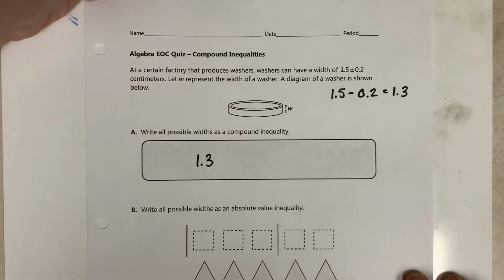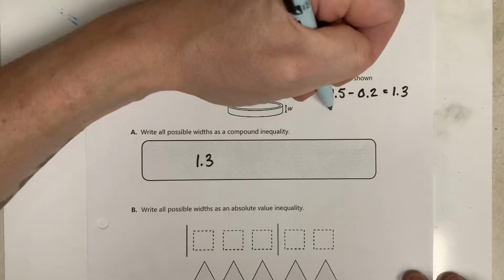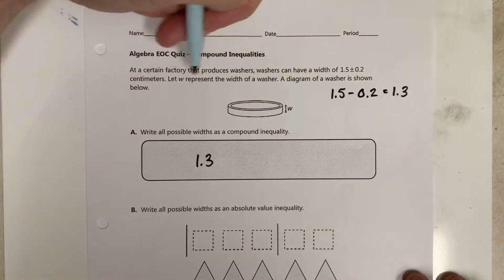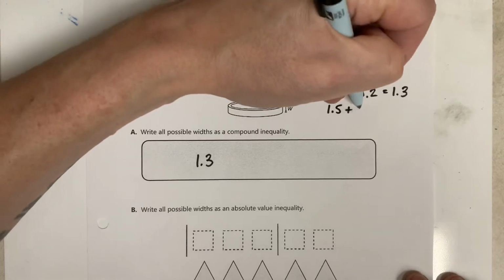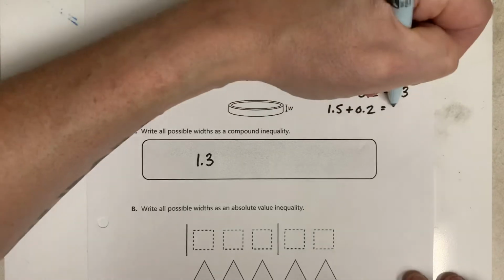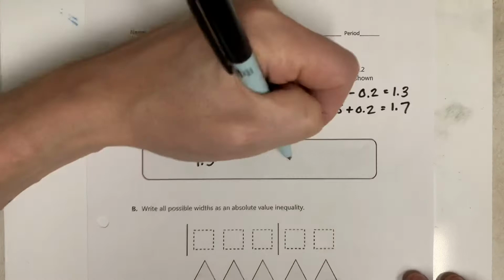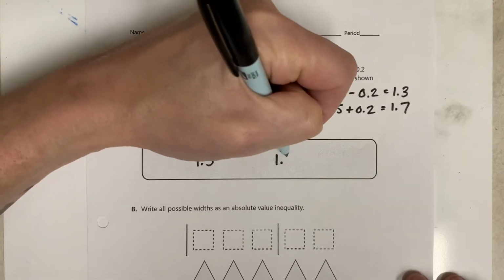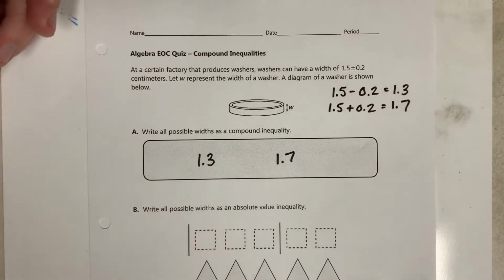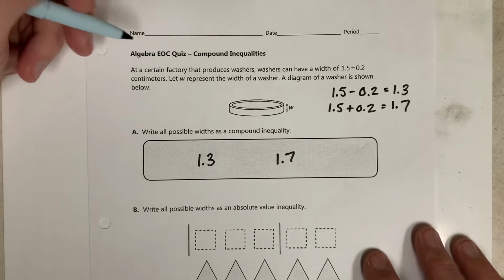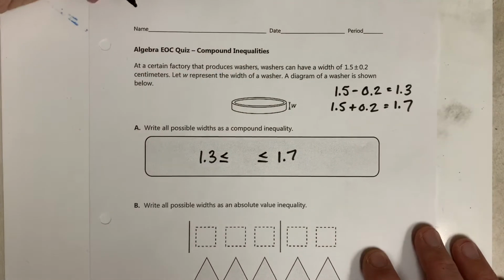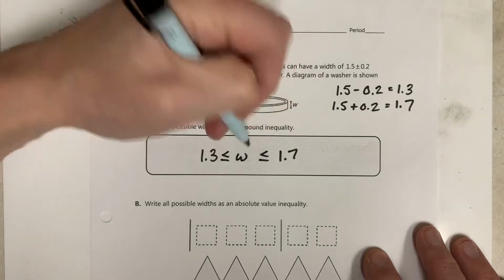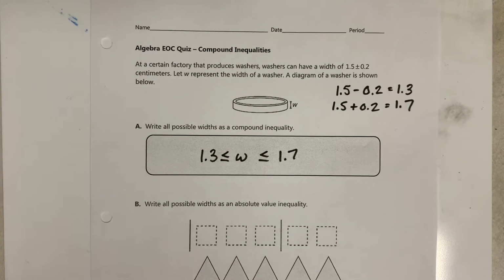The largest width it can have, I'm sorry, width, not diameter, is 1.5 plus 0.2, which is 1.7. So it's going to go from 1.3 to 1.7, and anything in between is okay. Then you put less than or equal to, less than or equal to, and the variable is W for width. And there's your compound inequality.